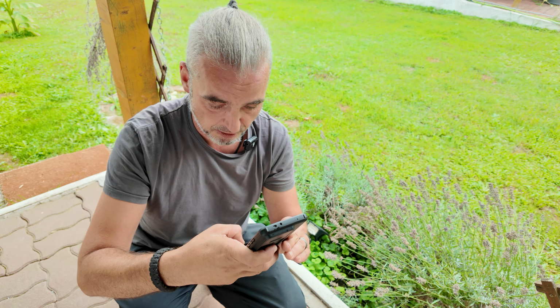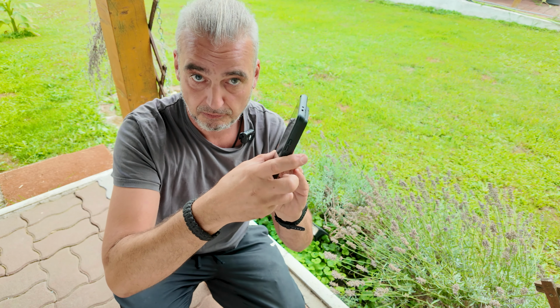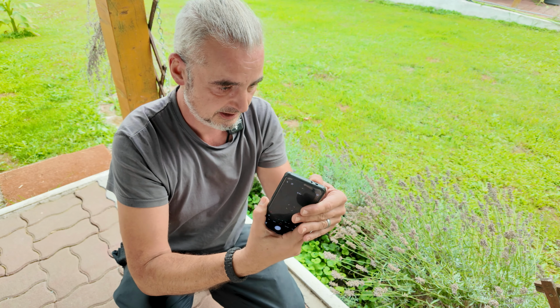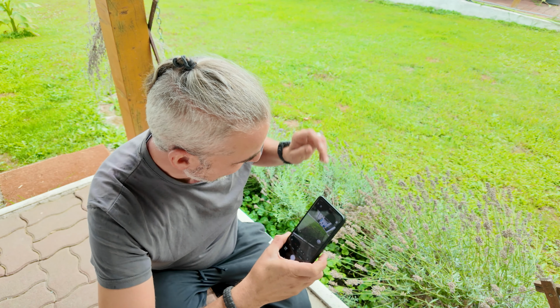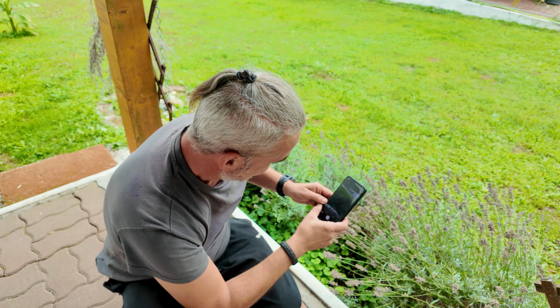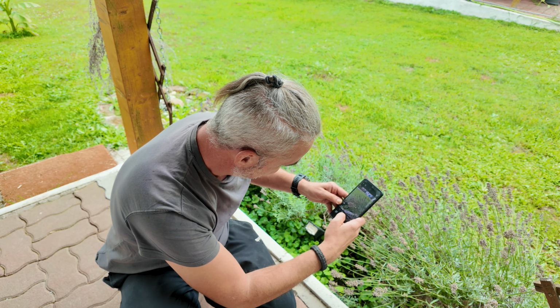But there's another option. We're living in the age of AI. I'm using a lot of tools, but I'm working most with ChatGPT. And of course, you can also just use your phone's camera, snap a picture of an unknown flower. So let's try this lavender here.